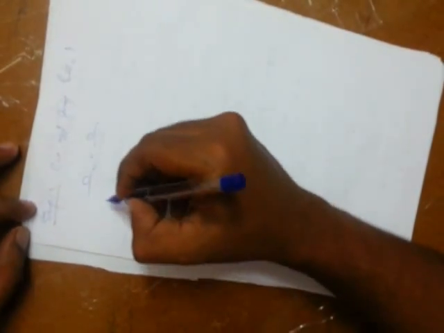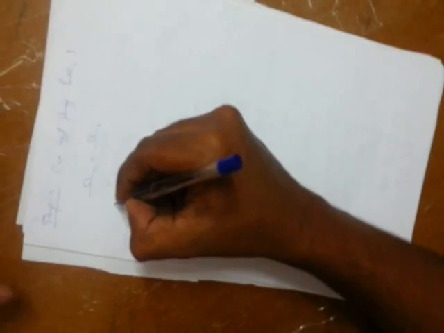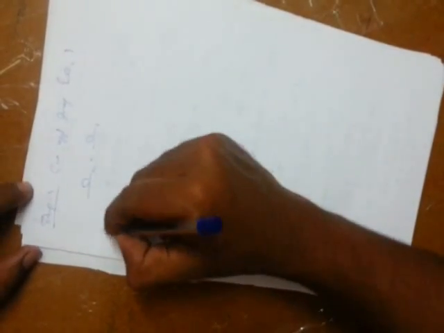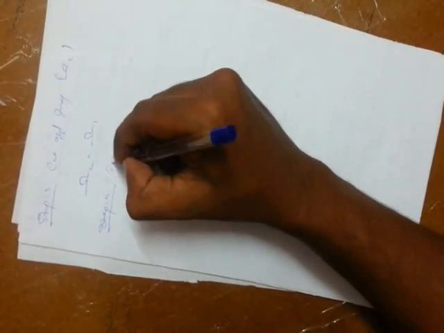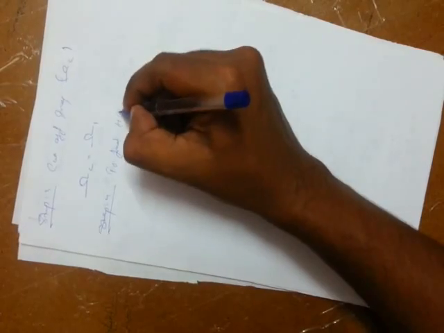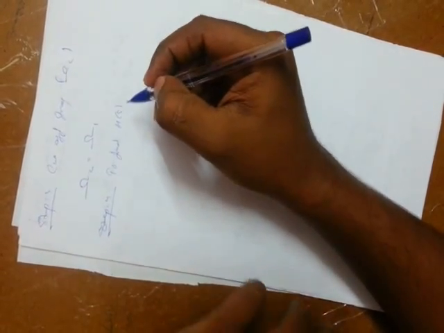And step 4 is to find H of s, that is the analog transfer function. So what is H of s?